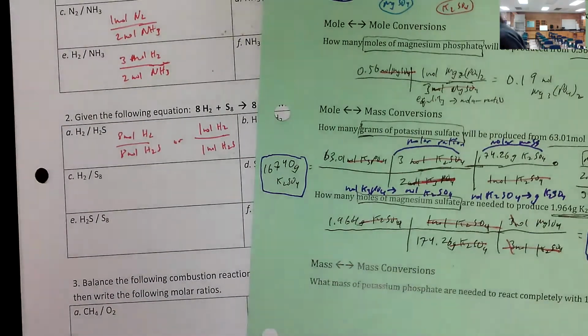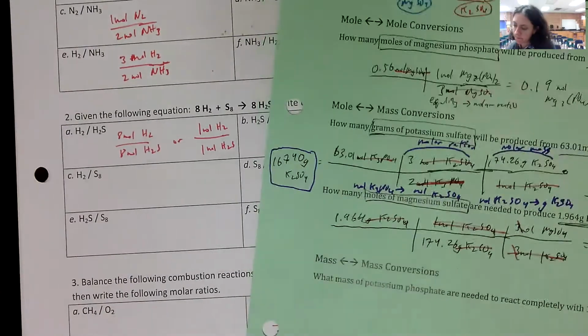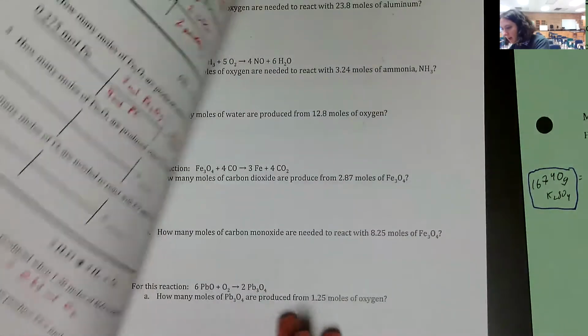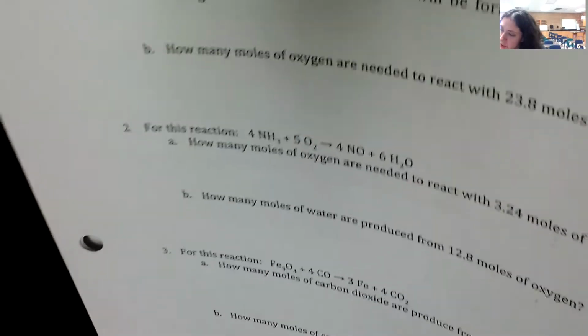Okay, for these problems, let's go to the packet. So far, you've been able to do page 1, and you also were able to do page 2. So now it's time to move on to page 3. So page 3, let's see what we've got here.